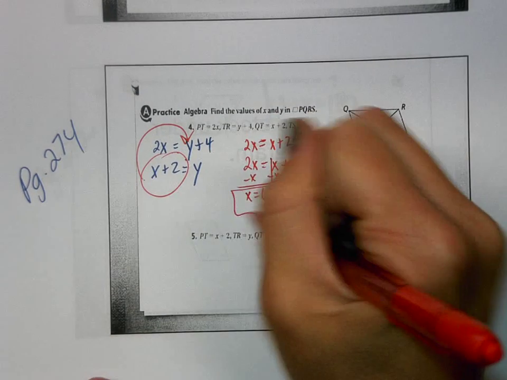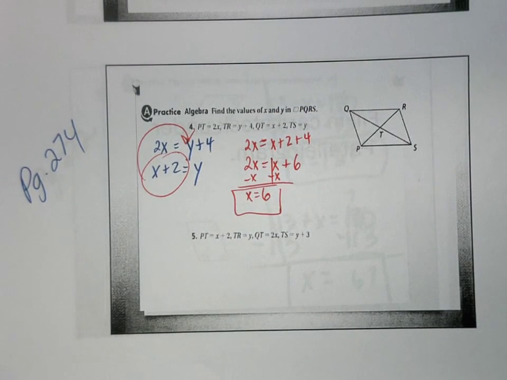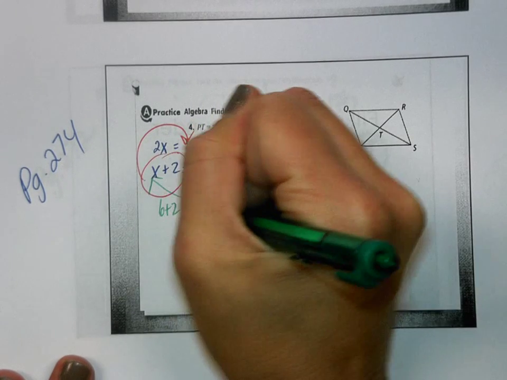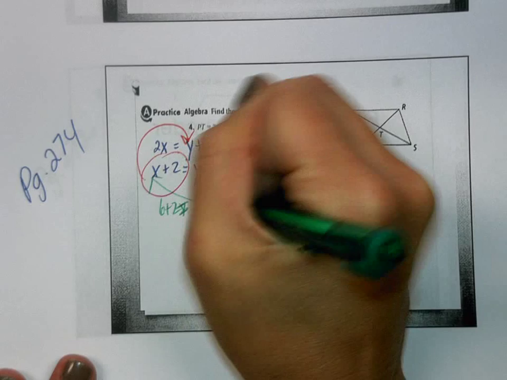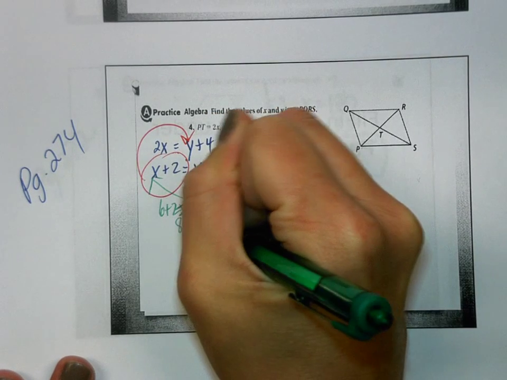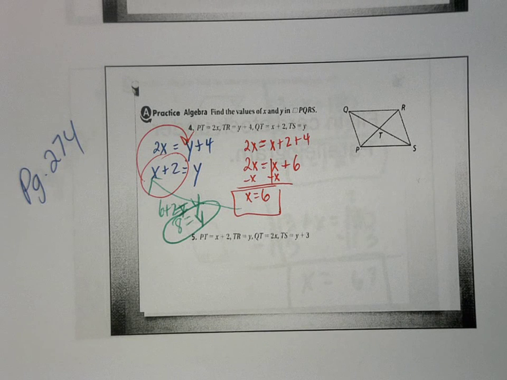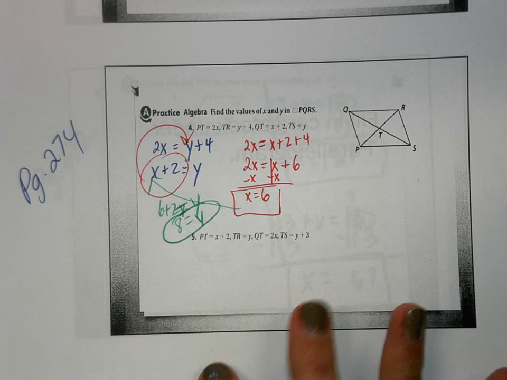How do I find y? Good. So that means I have 6 plus 2 equals y. So that means 8 equals y. Go back and check what the question asked. What did they ask us to find? X and y, right? So am I done? Yes. Good. Okay, this next one I was going to have you try on your own, but for time's sake, we are going to do this one together.